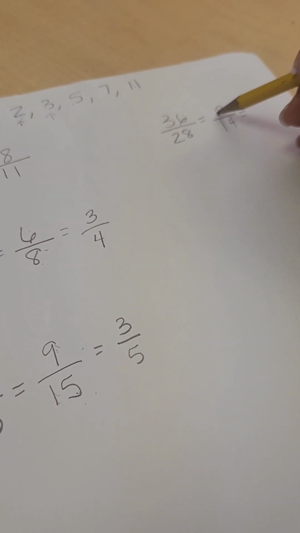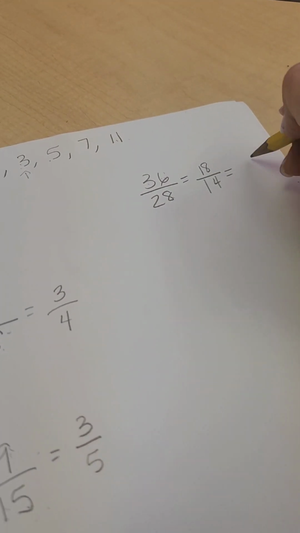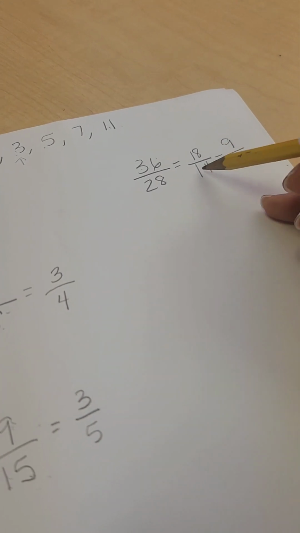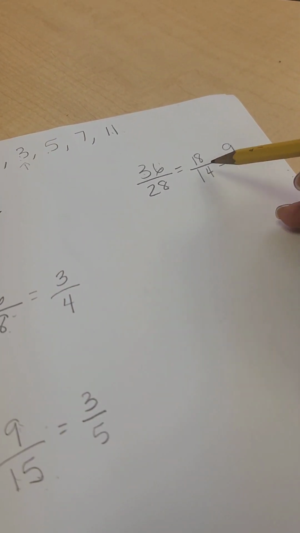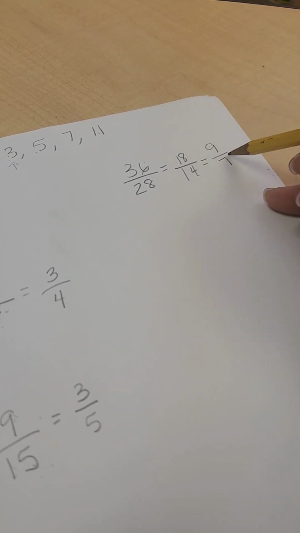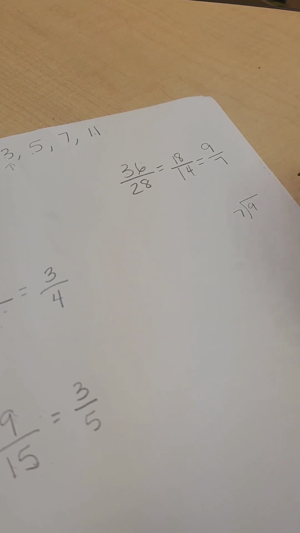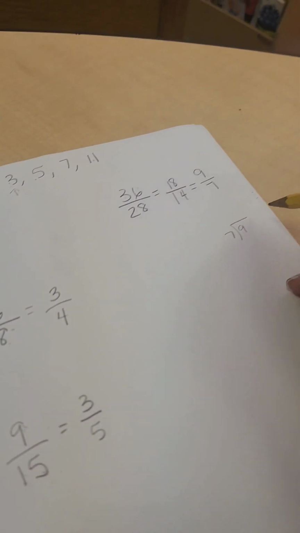18/14. Half of 10 is 5. Half of 8 is 4. 5 and 4 is 9. Half of 10 is 5. Half of 4 is 2. 5 and 2 is 7. This one I can do that. Okay, and that's going to give me the right answer, and I'll show you how to do that way in a second.